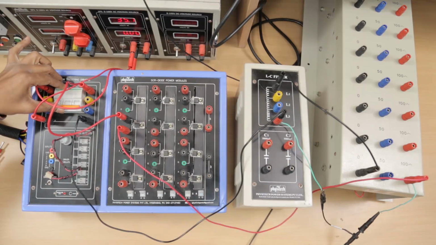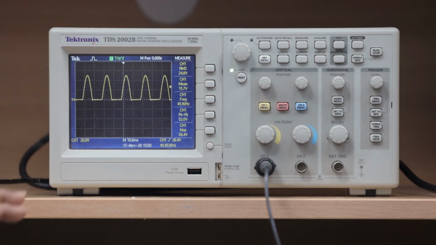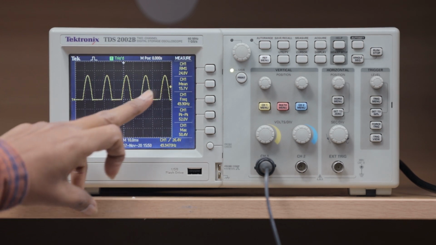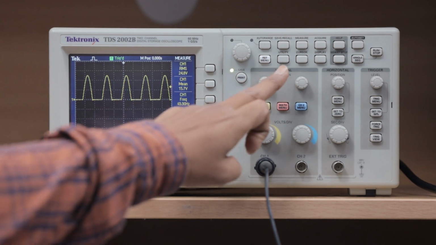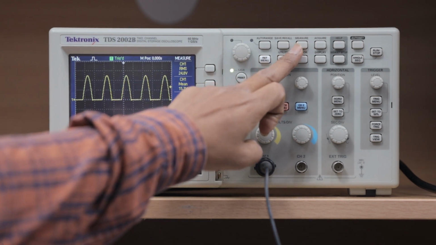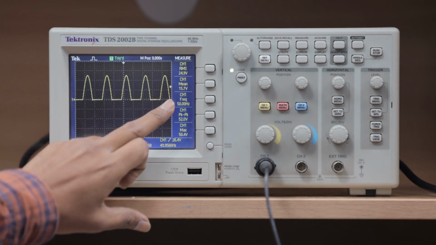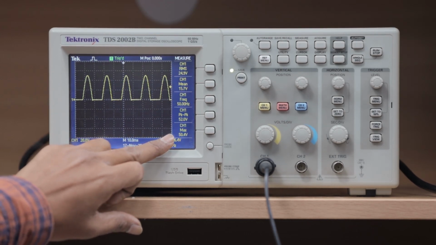Switch on the SCR diode power module and adjust the input voltage to 35.3, and you get an output voltage across R and L. Now you need the RMS and mean values. For this, press the measurement button and from this you can observe the RMS value and mean value, frequency, peak to peak and maximum value.